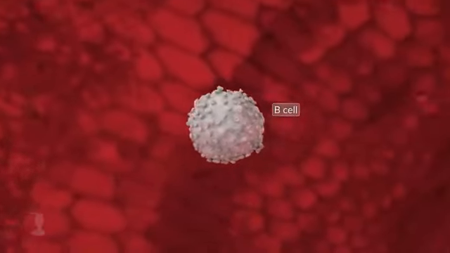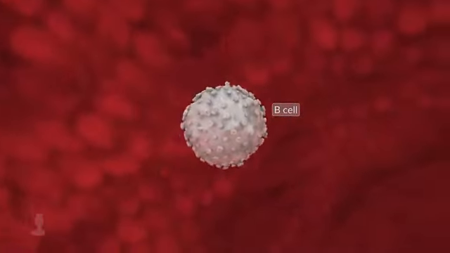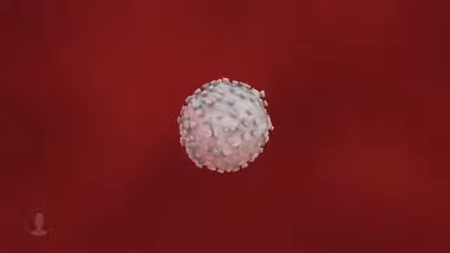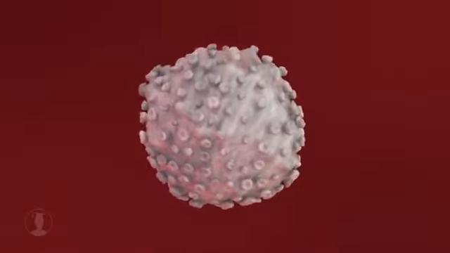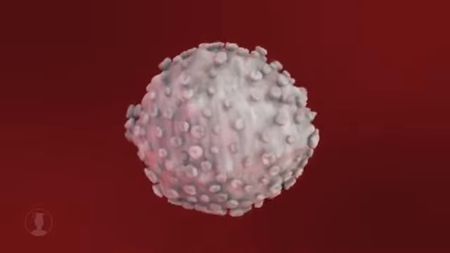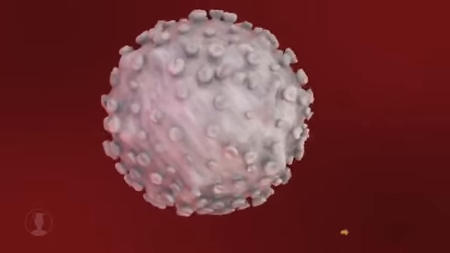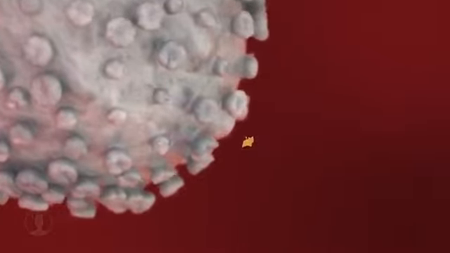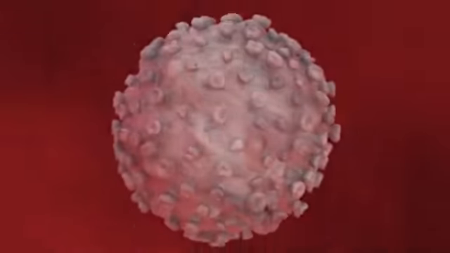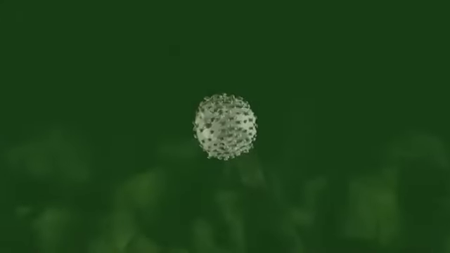Like T cells, B cells also originate in the bone marrow. They then search for their specific antigen in the lymphatic system or in the bloodstream. If the B cell finds its antigen with its receptors, either activation occurs immediately or the B cell moves into the lymphoid tissue where T helper cells wait.